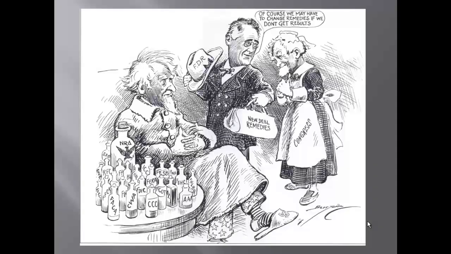This is a political cartoon that came out at the beginning of FDR's presidency. You can see that FDR is serving as the doctor for the patient, who is Uncle Sam, and Congress is his subservient nurse there, supplying him with whatever he needs.